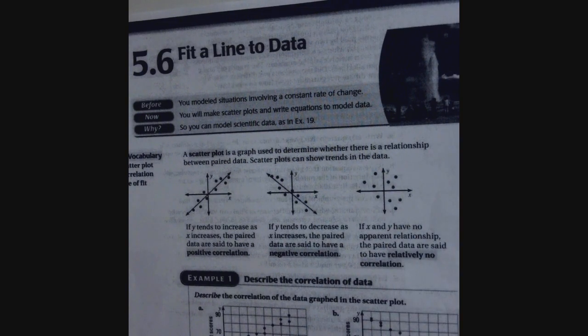Okay, class, we're at the end of chapter 5 and we're going to fit a line to data. With this, I'm just going to use the notes here because it has a lot of graphing and it's easier to use what they have. So I'm going to go through it step by step.